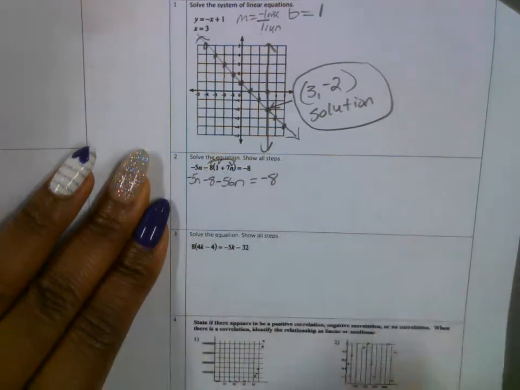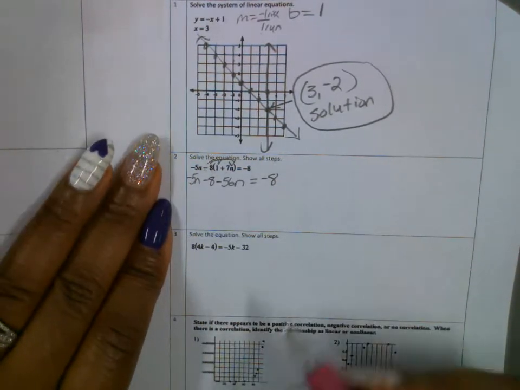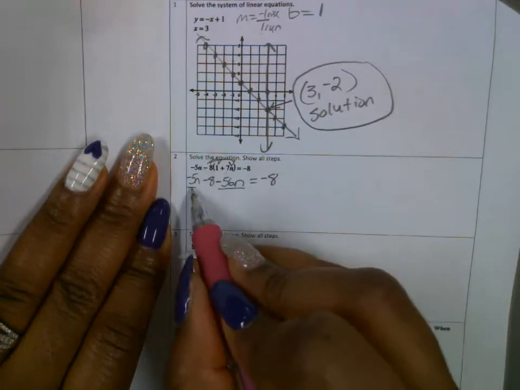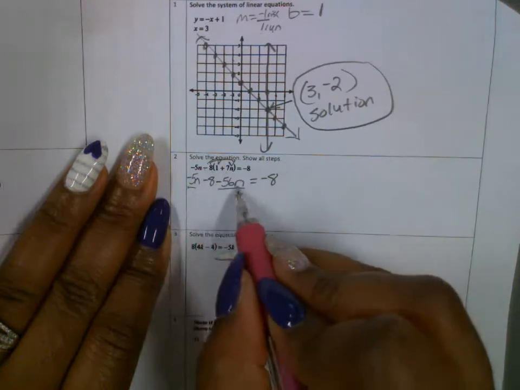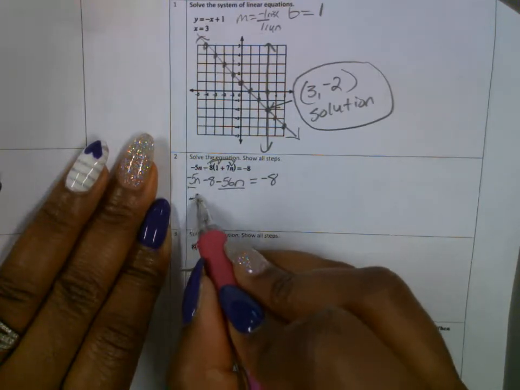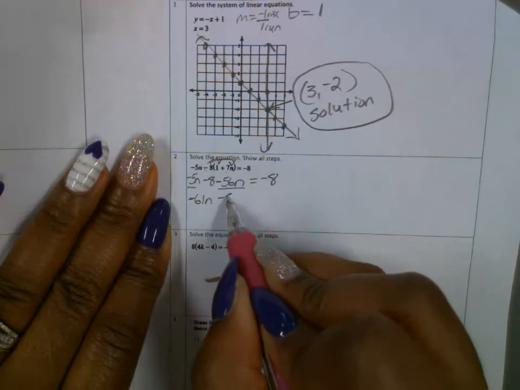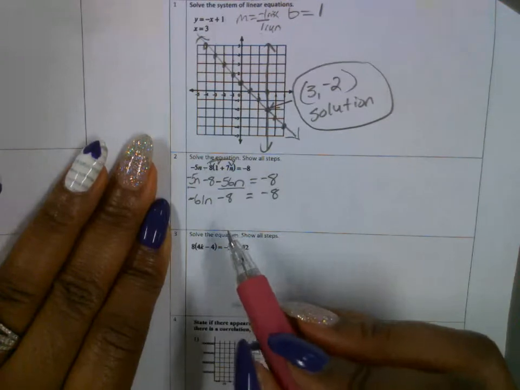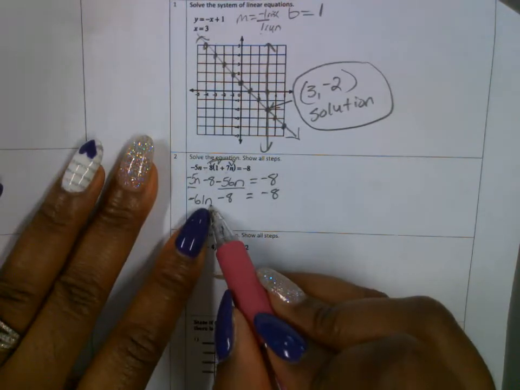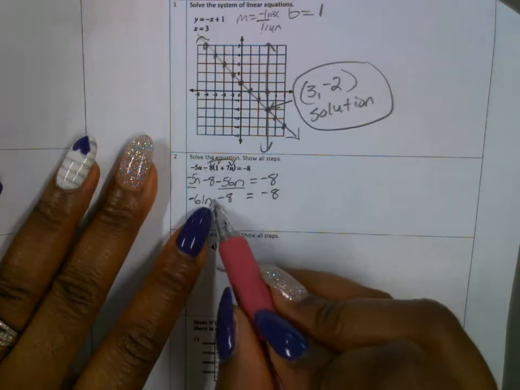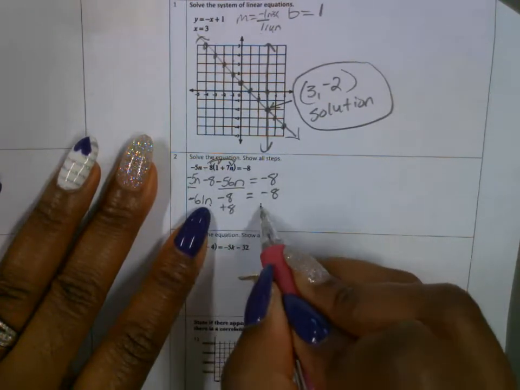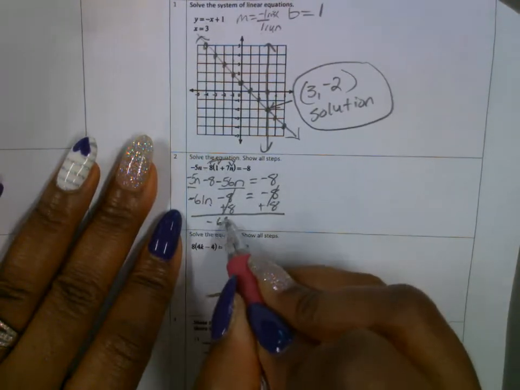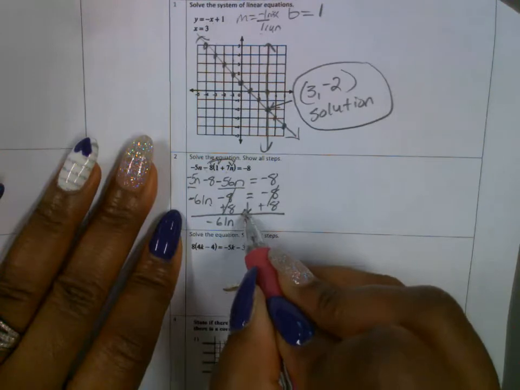Bring everything else down. Now you're going to combine like terms. Nothing to combine over here, but you can combine these two together. So this is going to give you -61n when you combine it, -8 on this side, -8 over here. Now you need to get n by itself. So you've got to move the -8 by adding 8 to both sides. When you add 8 to both sides, this is 0. This gives you -61n.